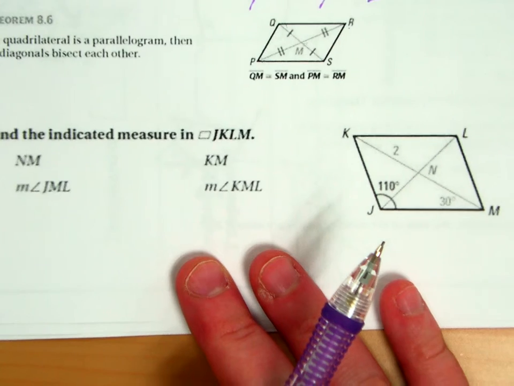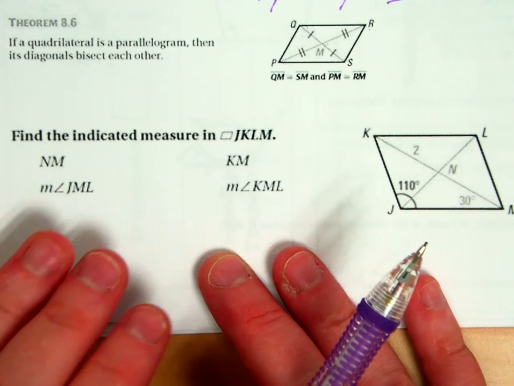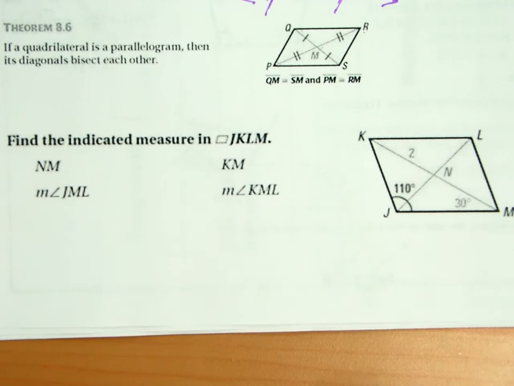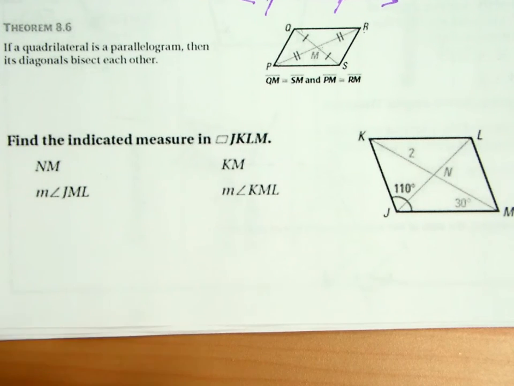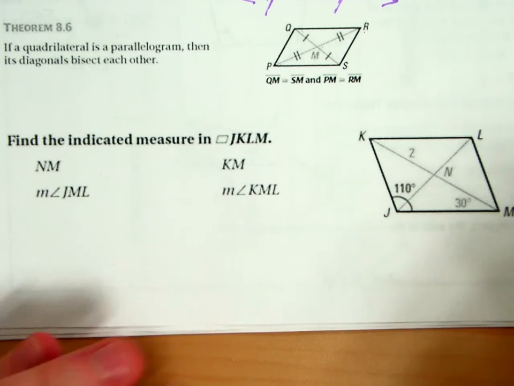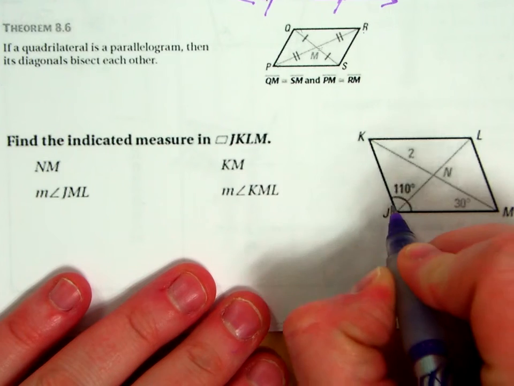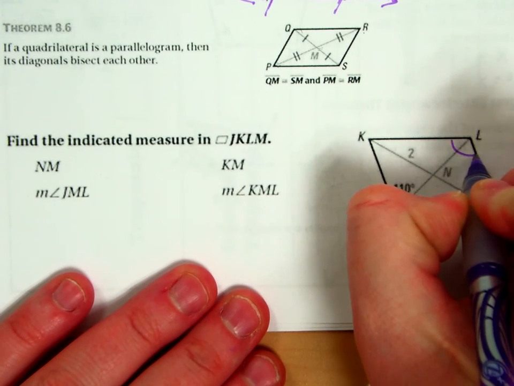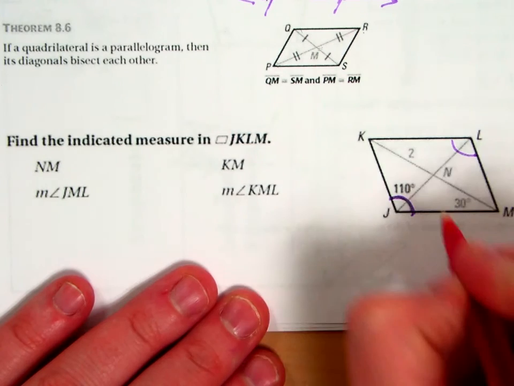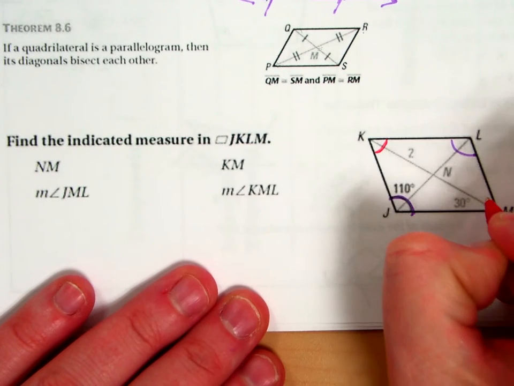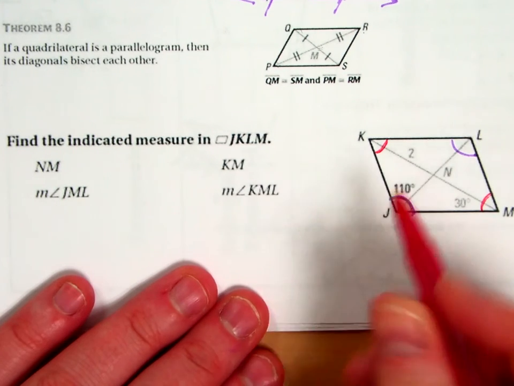And what I like to do is mark what I know. So, what I know is parallelogram. Okay? Parallelogram, opposite angles are congruent. So, purple's congruent. I'm going to use some red here. These are congruent. Okay?